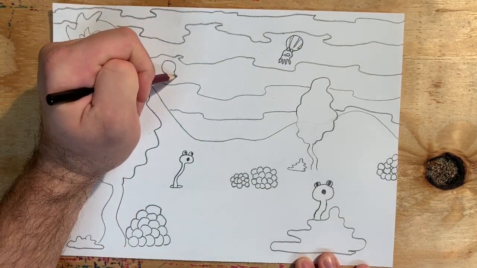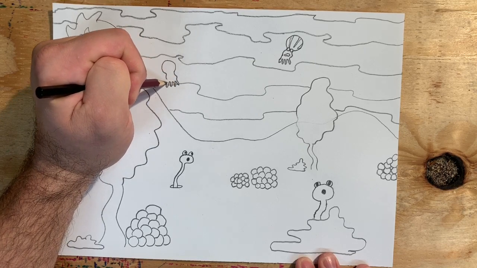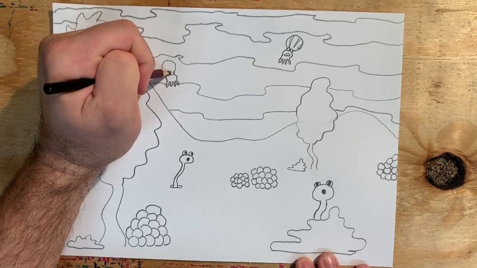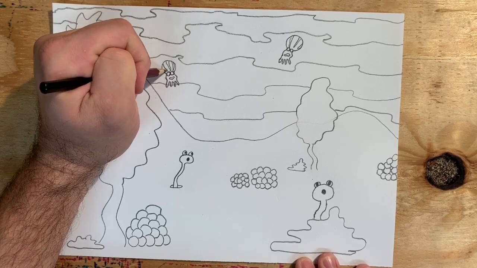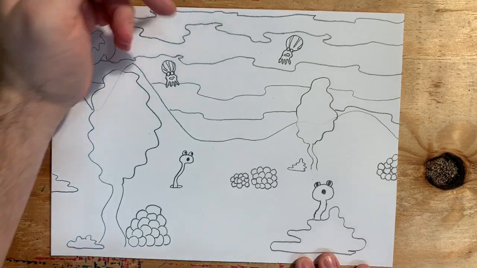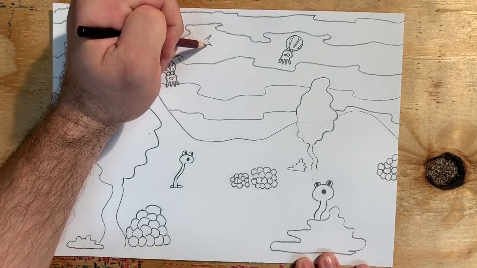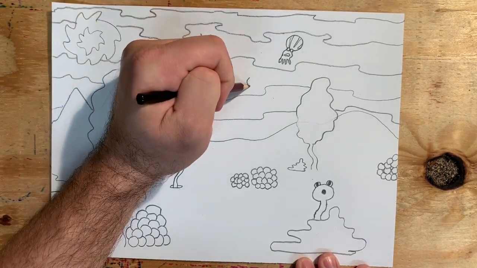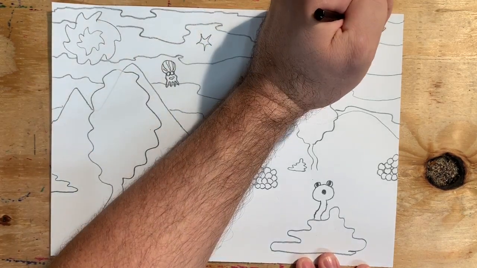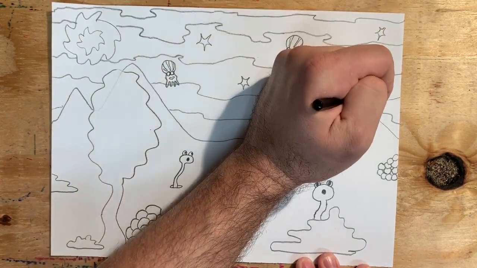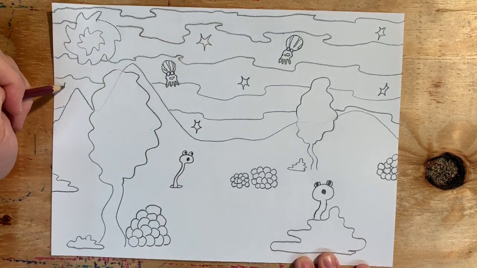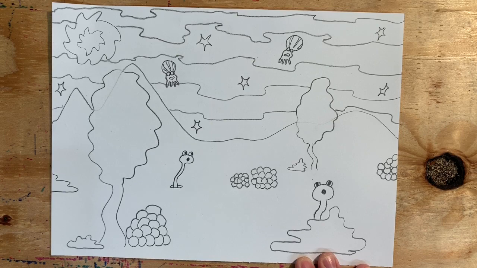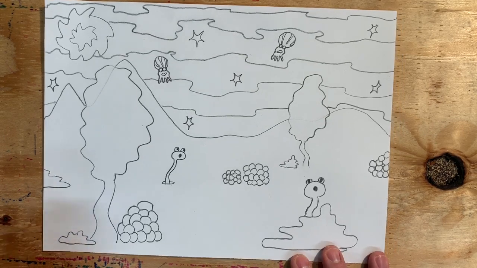This is probably the weirdest place I've ever drawn. I just kind of made it up as I go. You could probably sit and think about it for a while before you draw, or you could do like I'm doing and just make things up while you're drawing. Either way is fine. I still think I'm going to add a few more things.